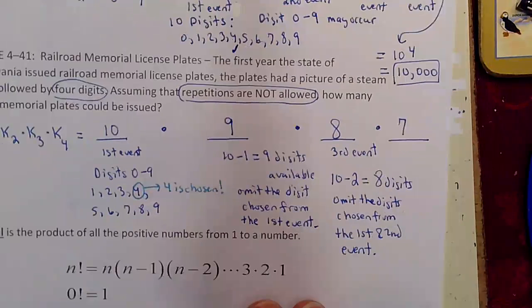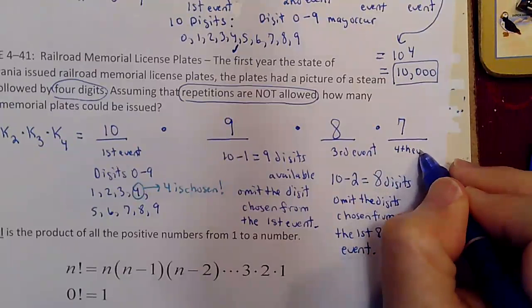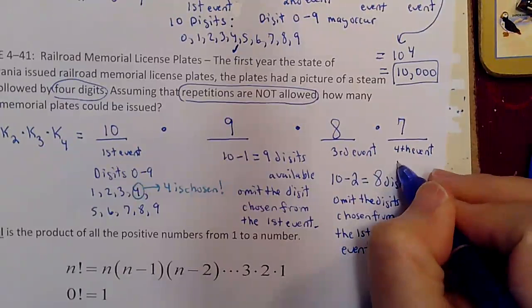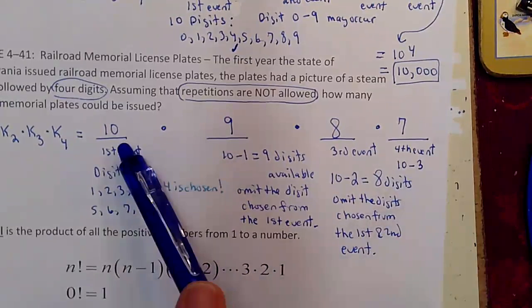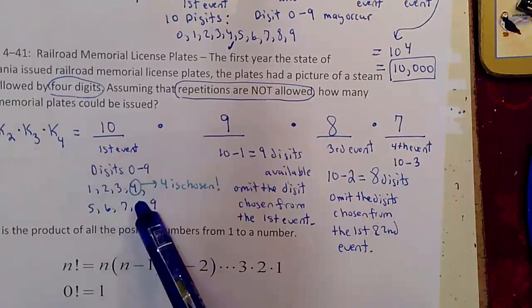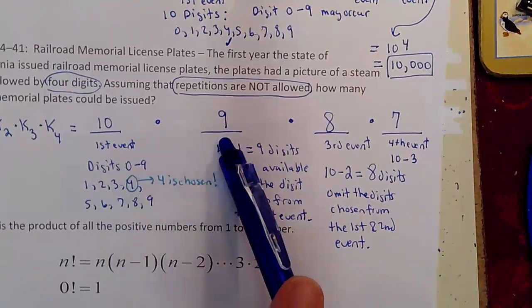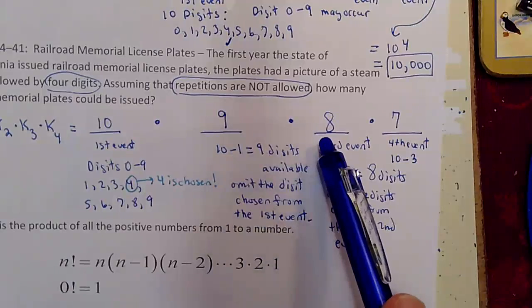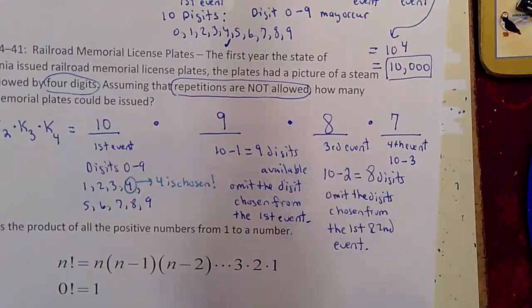This is the fourth event, and it's 10 minus 3, because you have to remove whatever digit was chosen. You have to take out 3 of them. And 10 minus 3 is 7. So what you have is 10 times 9 times 8 times 7.